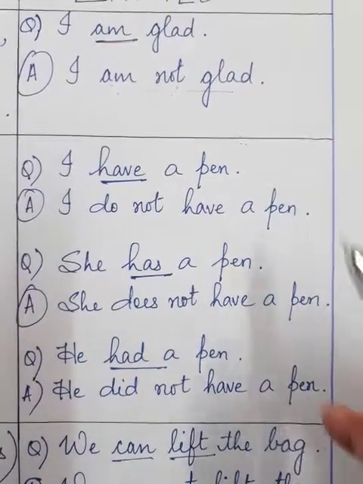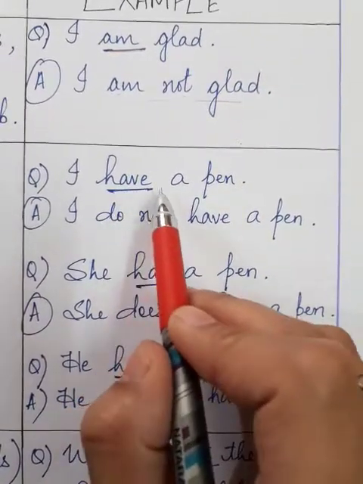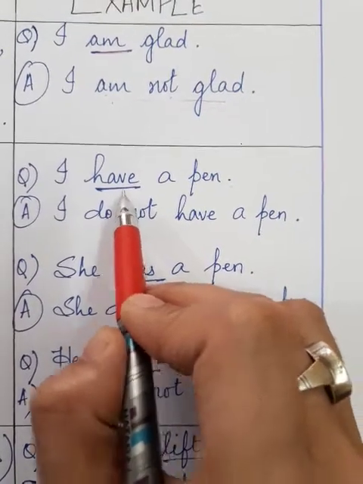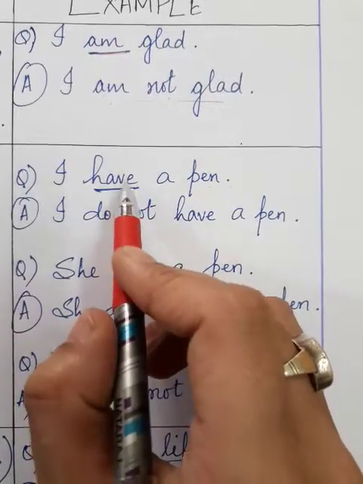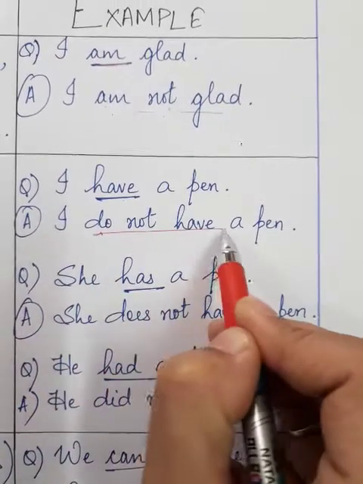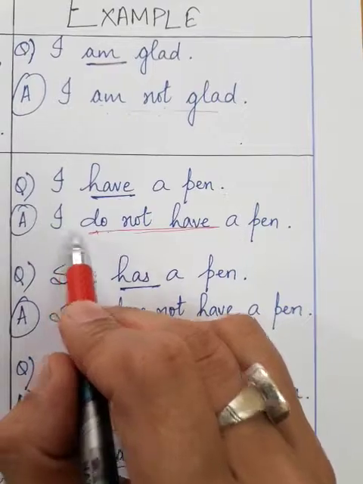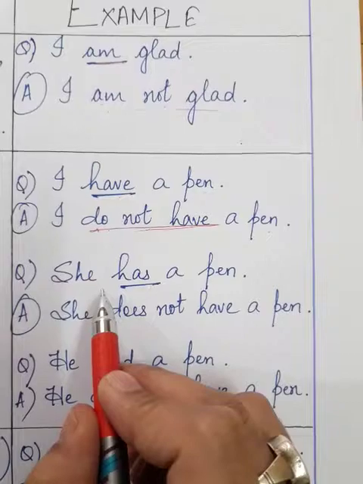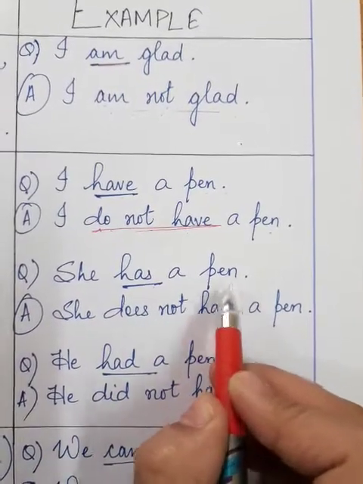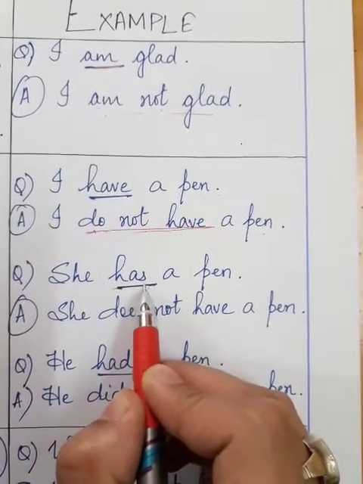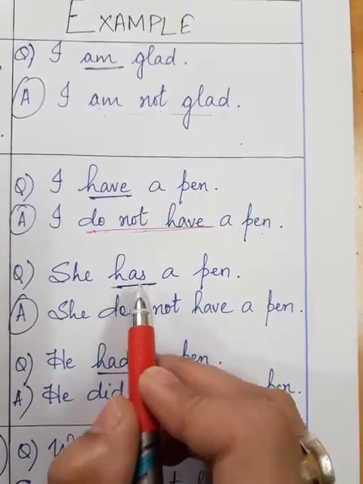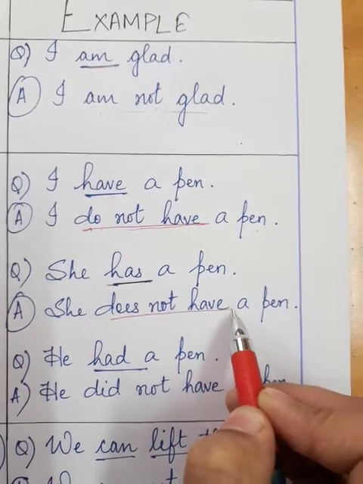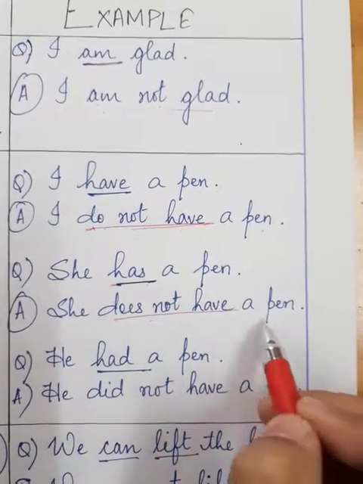Here are the examples. Number 1. I have a pen. Here we have the verb have. So according to the rule, we know that we have to change have into do not have. So our answer will be, I do not have a pen. Second one, she has a pen. Here we have has, the verb has. According to the rule, we have to change has to does not have. So our answer will be, she does not have a pen.